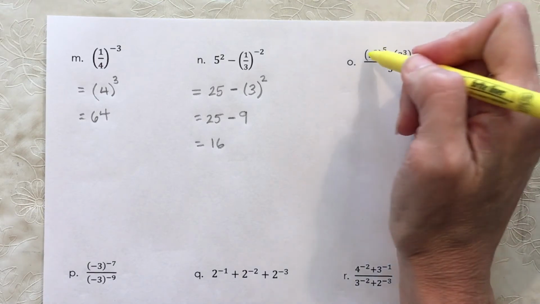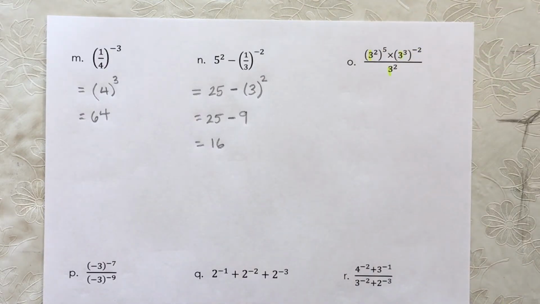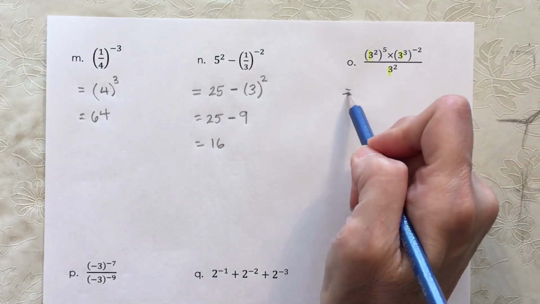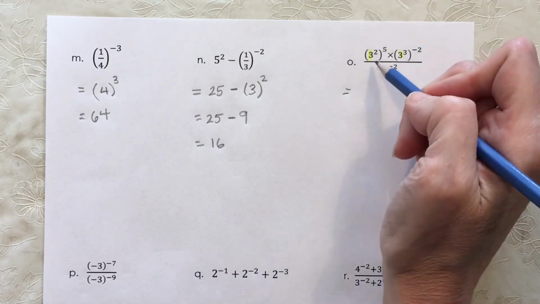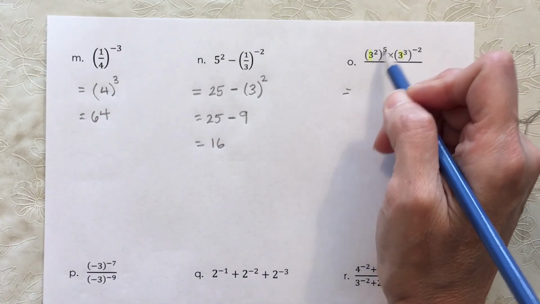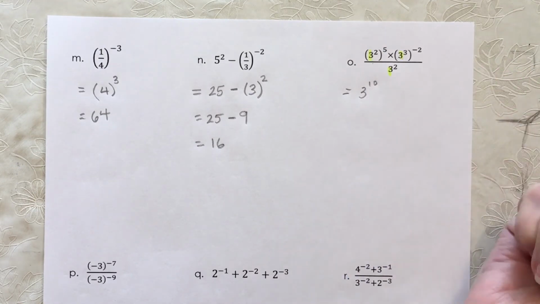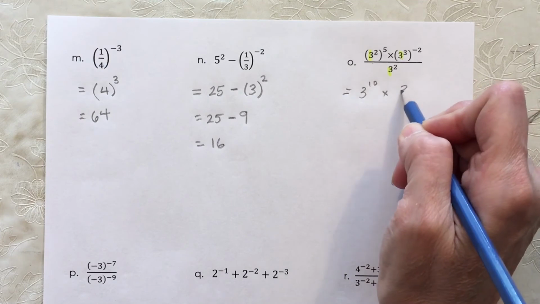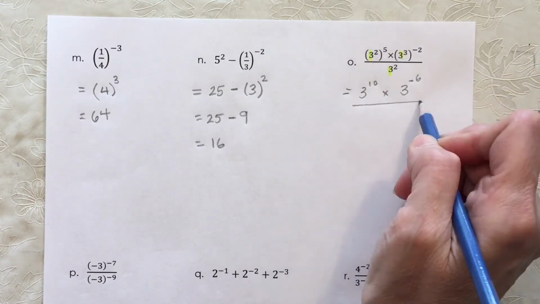Okay, in O, we can see we've got this common base throughout. So there's probably going to be some rules we can use. In the numerator, we've got power to an exponent times another power to an exponent, so we're going to do those power to exponent first. So keep the base, multiply the exponents.